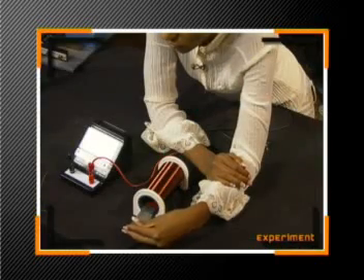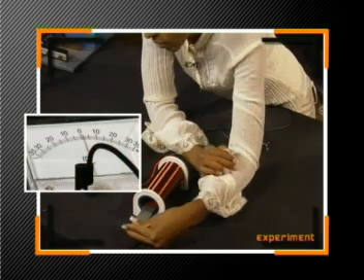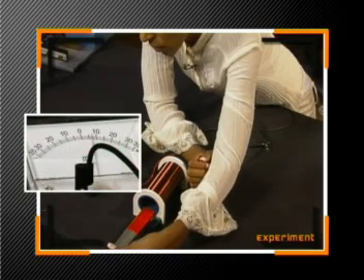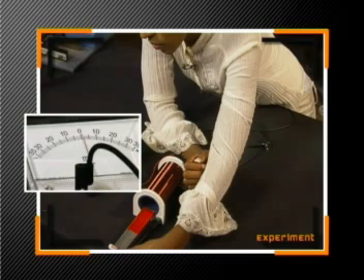Now watch what happens when I pull the magnet out of the coil. The needle moves to the left. Here the ammeter shows a negative reading, which tells us that the current moves clockwise around the coil.